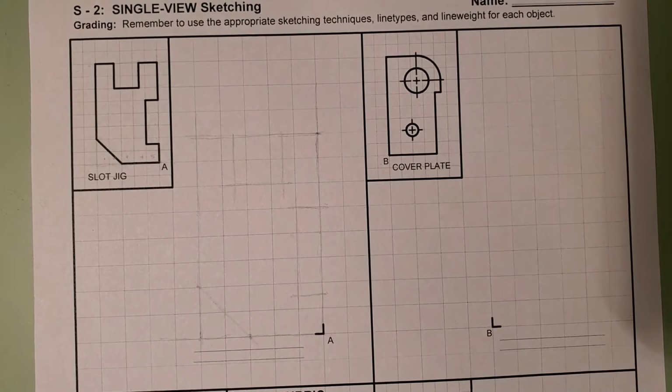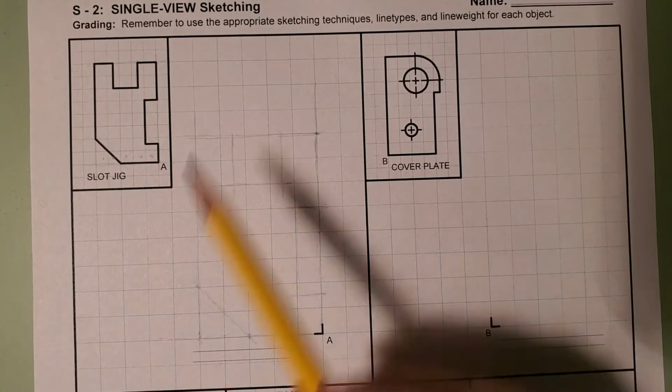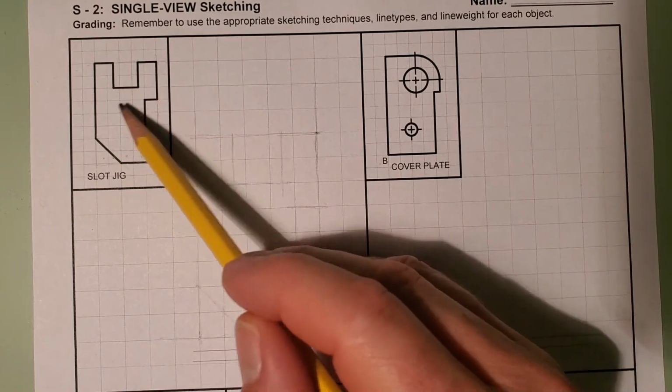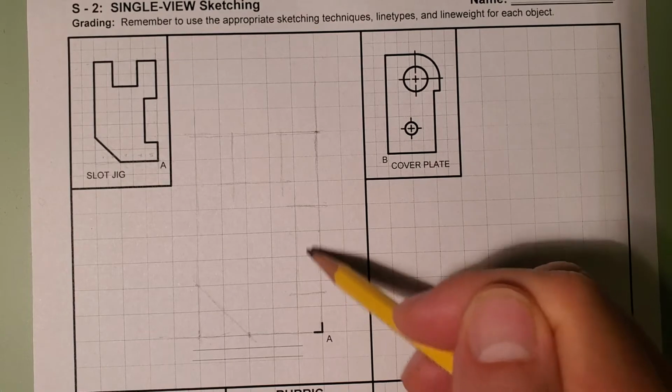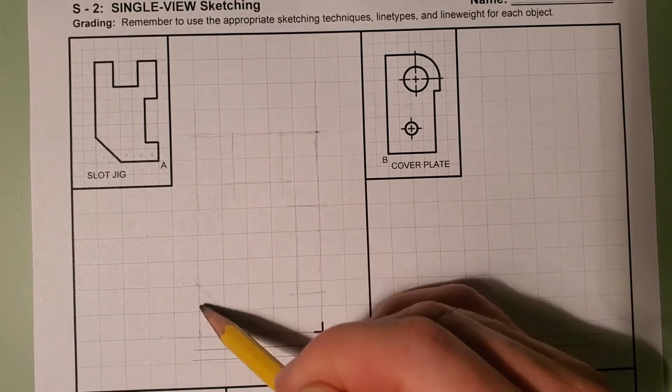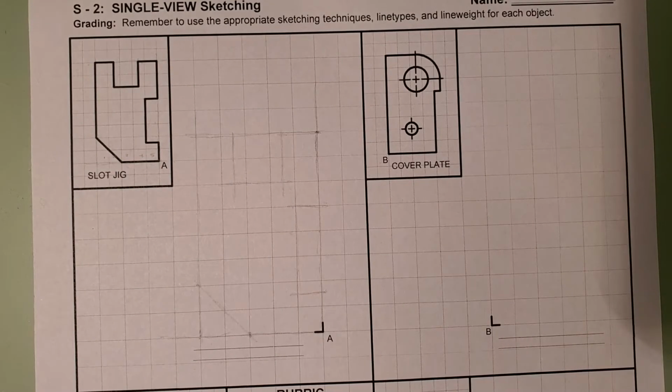And then the next step is to add details. There's no details to this particular drawing, meaning there's nothing on the inside, okay? And that's what we consider details. The details are only on the outside, which establishes its shape. So we kind of skip that step because there's nothing for that step, and we move on to the last step, which is to darken.